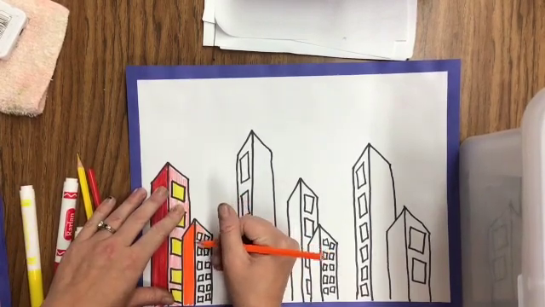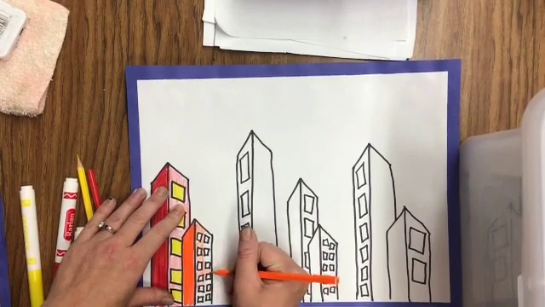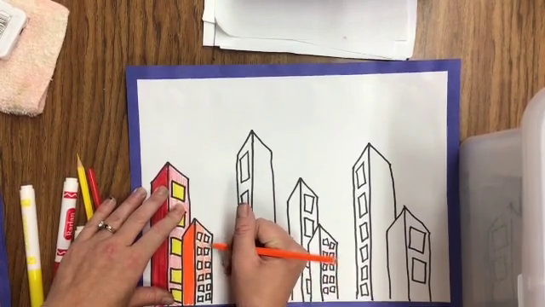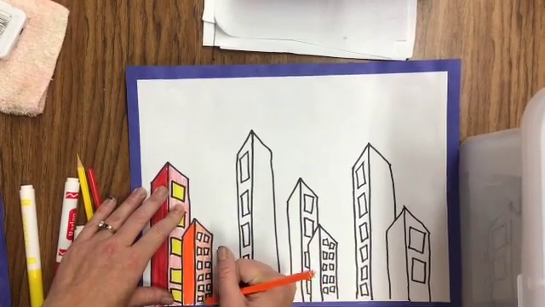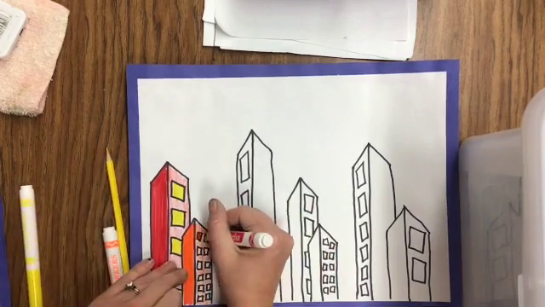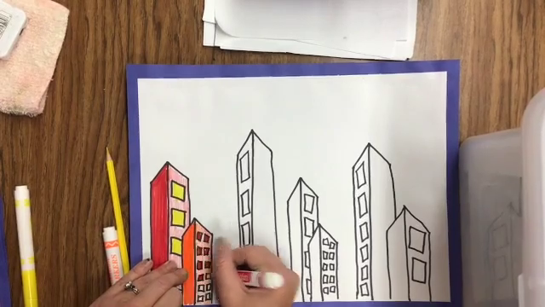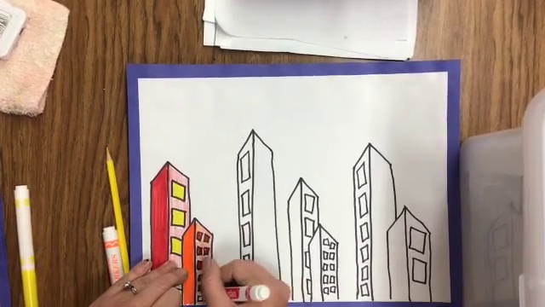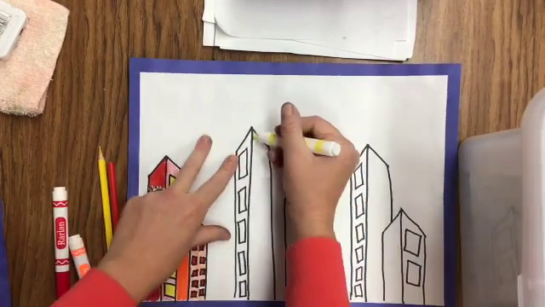So like with this orange, notice how I can color lightly with the colored pencil. So I have that dark marker orange on the side, and then I have a nice light orange on the other side of the building. And then make sure I color in my windows. I've got some nice red windows. Like I said, you can make as many buildings as you want. If you need help, don't be afraid to raise your hand and ask for help.